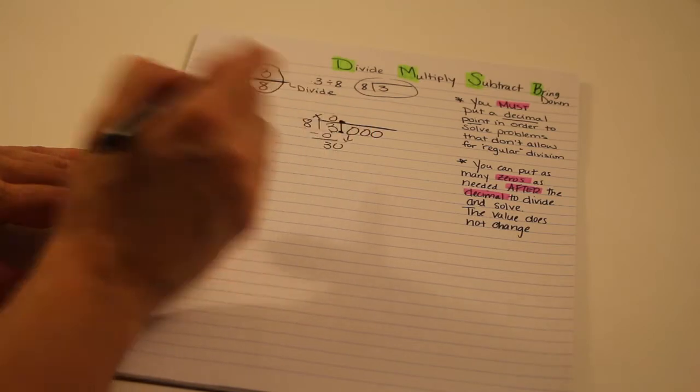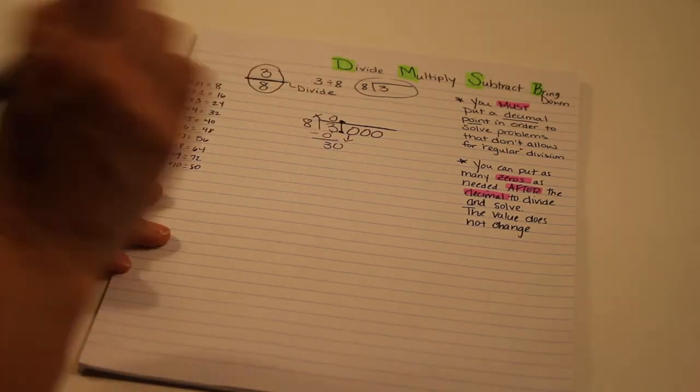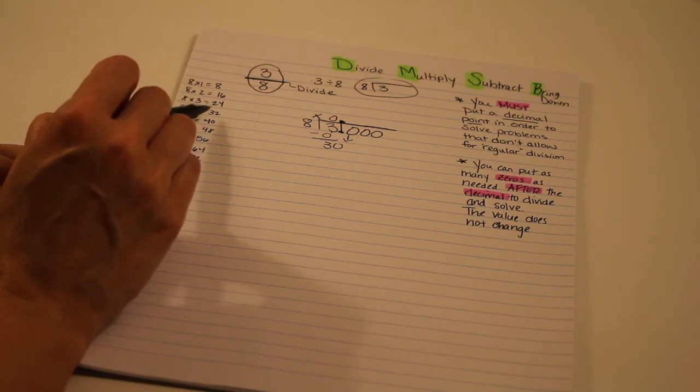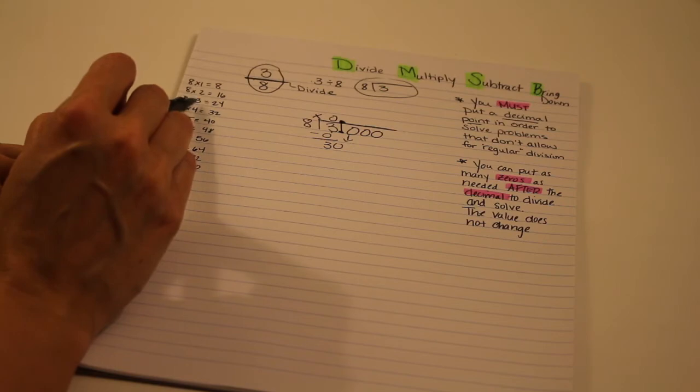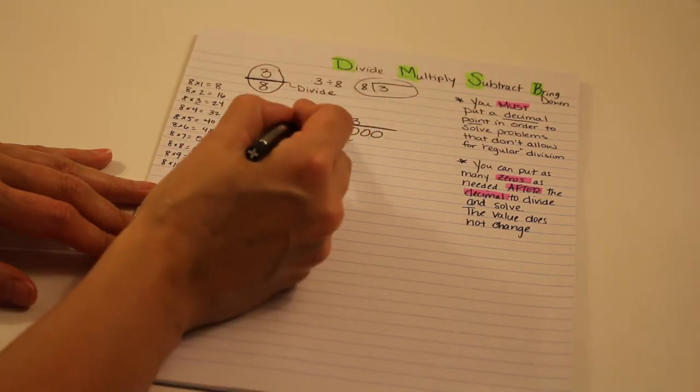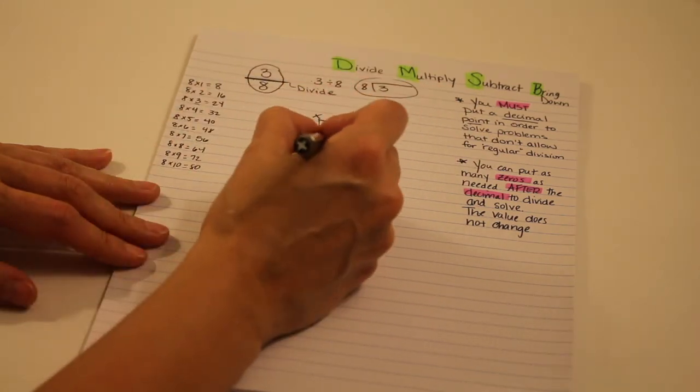Now 8 into 30, that I can do. What is the closest without going over? 24 is the closest without going over. So my factor is going to be 3. So 3 times 8 is 24.